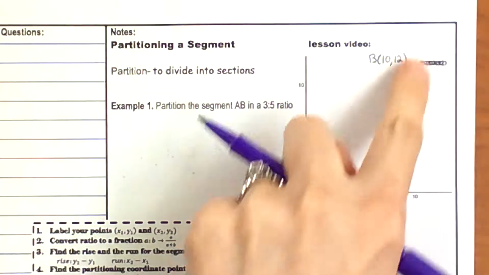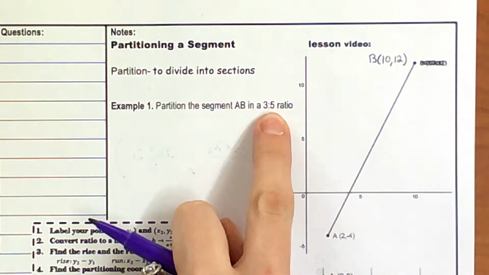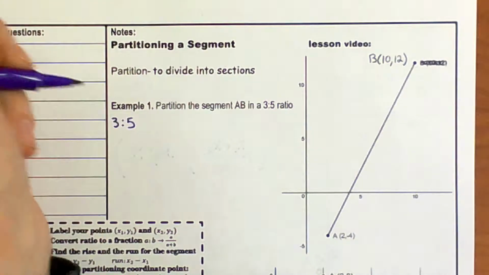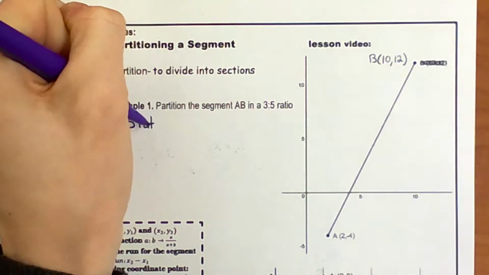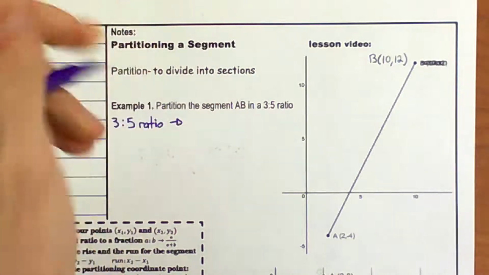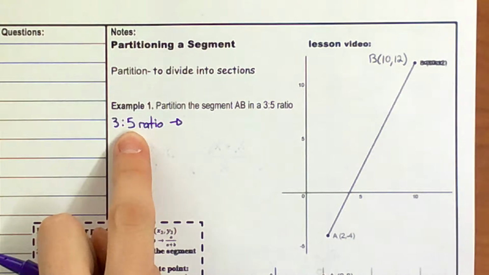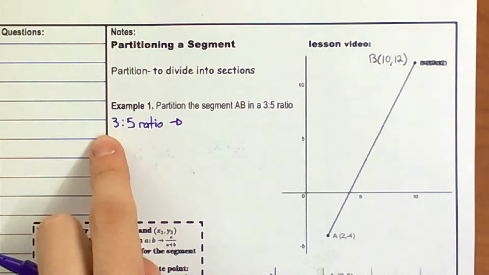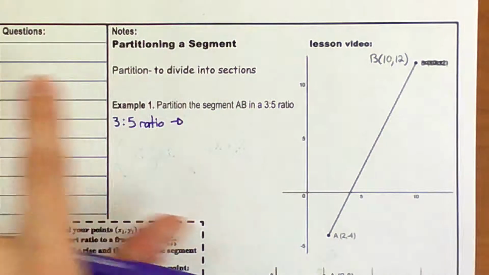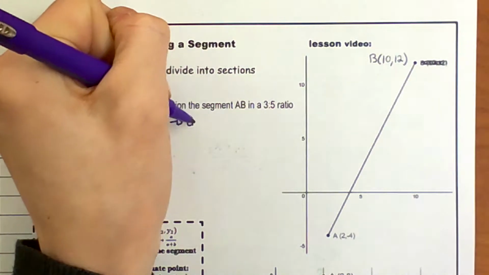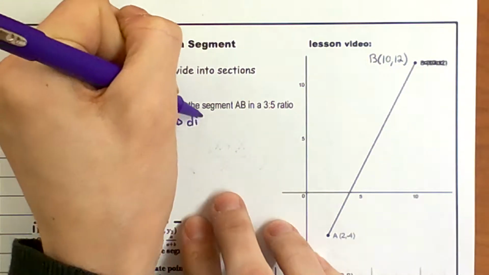But the first thing I want to do to partition this segment is write this as a fraction. So, in order to turn the ratio 3:5 into a fraction, I'm going to think about, what is my denominator here? If part of something is 3 and the other part is 5, that means it has been divided into 8 segments.